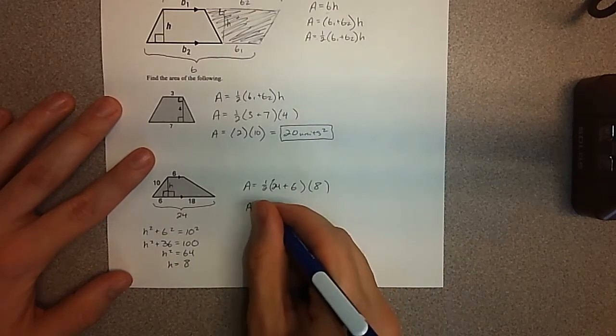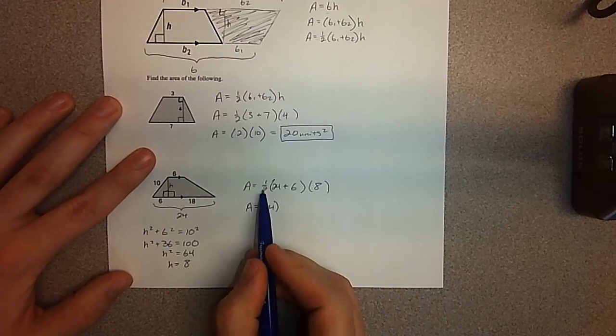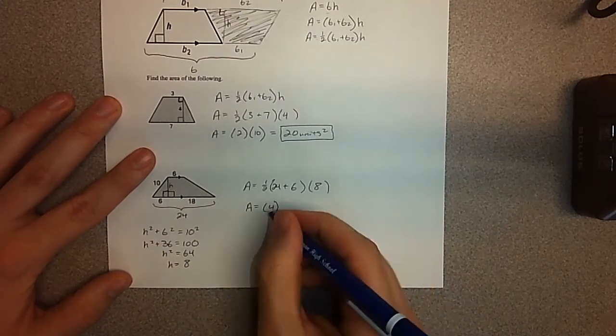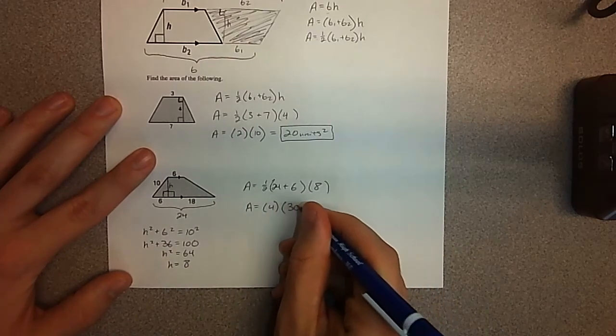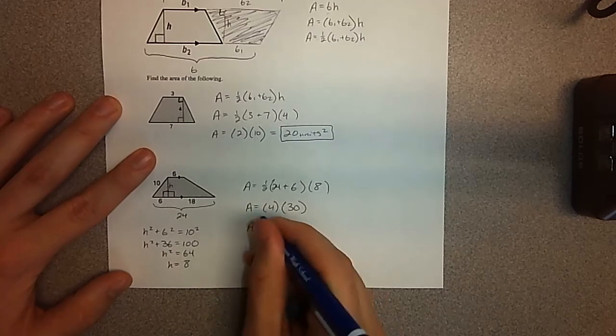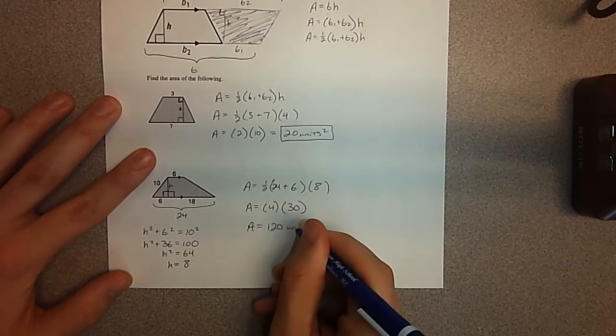Half of 8 is 4. And just again to show you, half times 8 would give us 4. And then 24 plus 6 is 30. Multiply these together to get 120 square units.